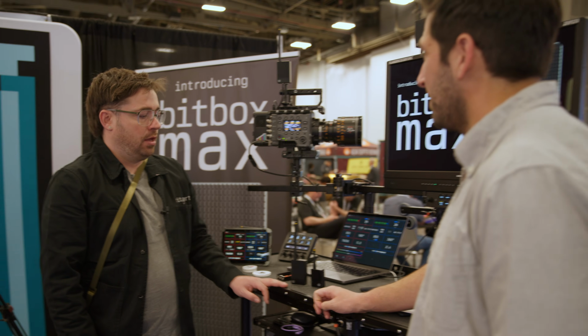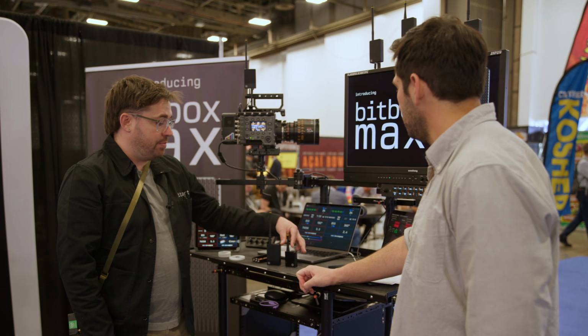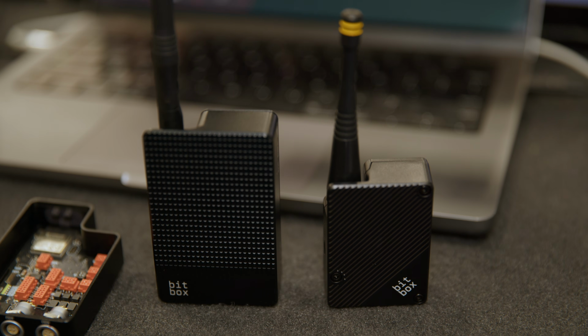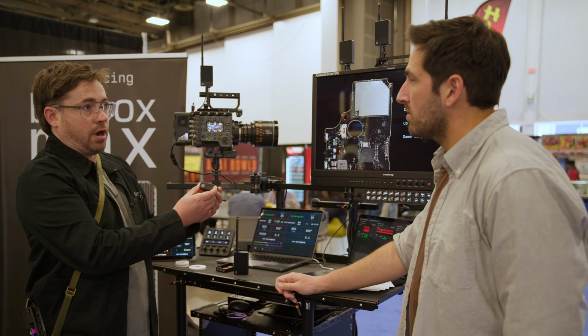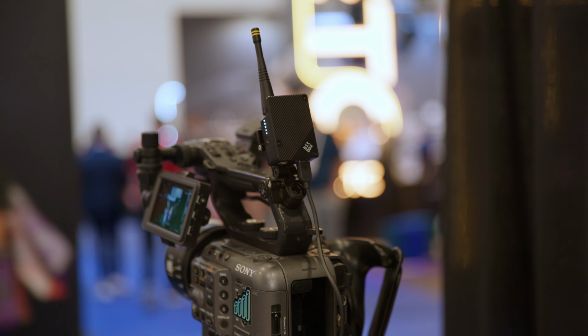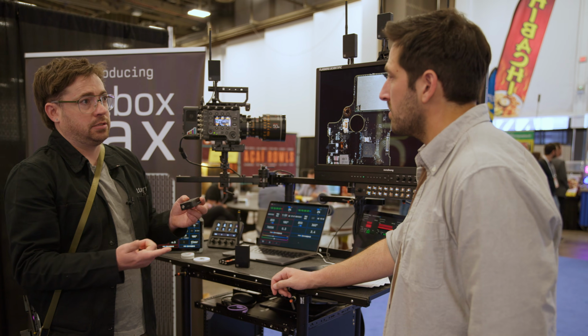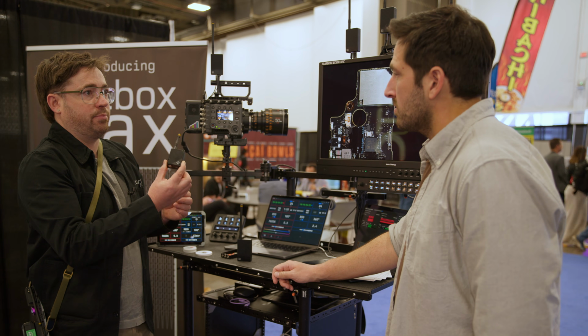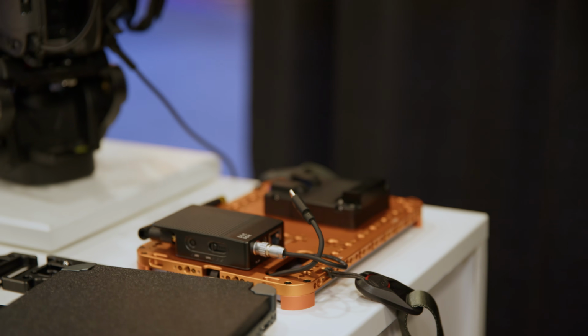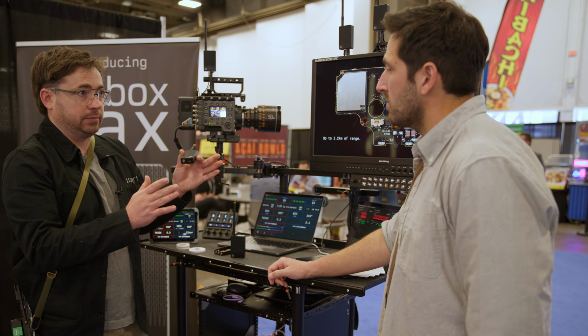Okay, awesome. We also have the Mini, which we showed you last year, but we've now made a USB-C version, which is great for smaller cameras that only have USB-C connections. So think FX3, FX6, things like that. You can just put this tiny box on there. 1 cable on the FX6 powers it and provides network connection, and that's it. That's all you need. That's awesome.